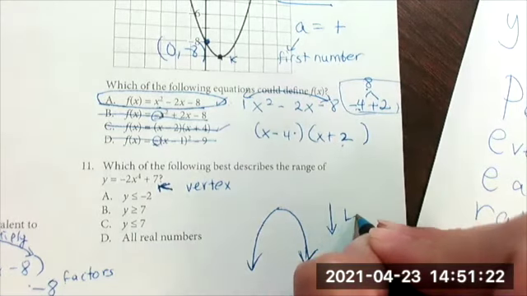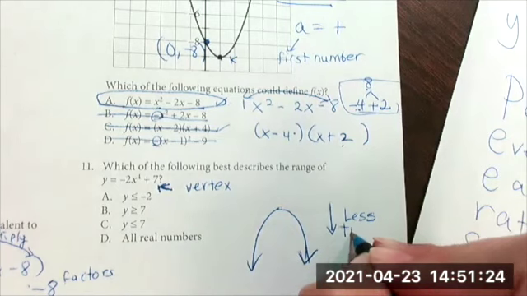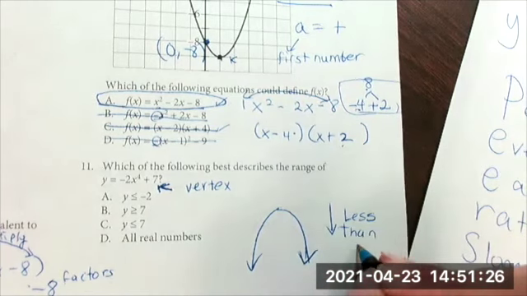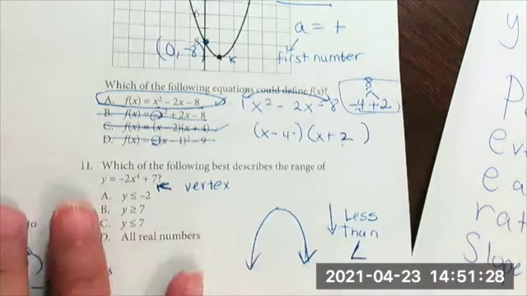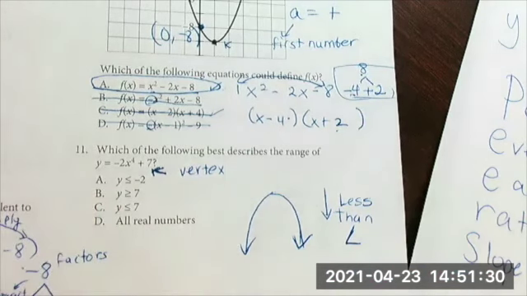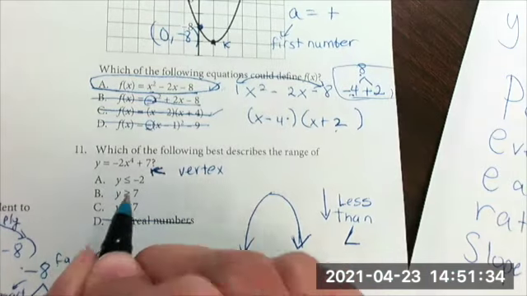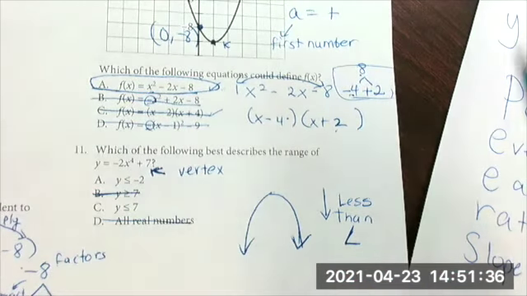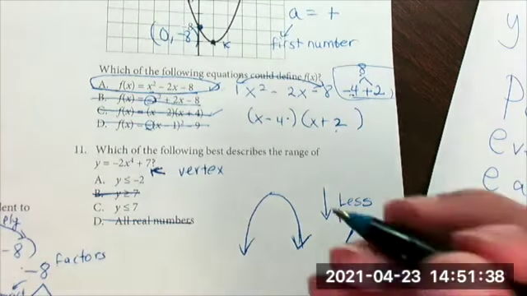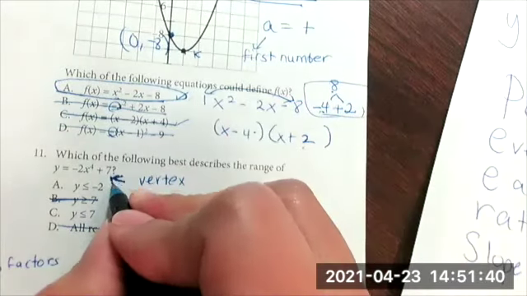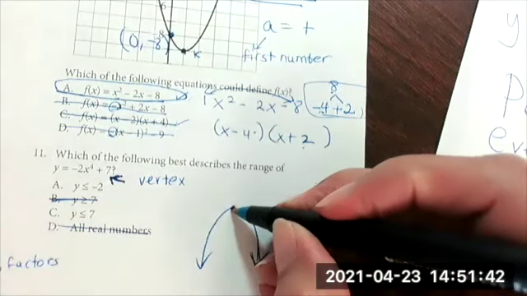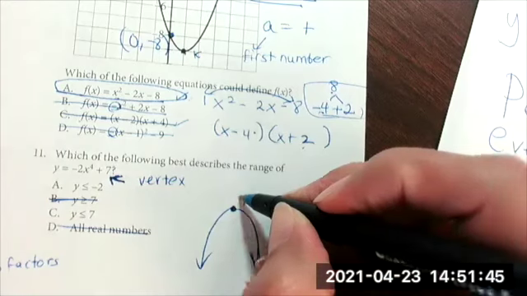Whenever it's down, it is less than. So that automatically gives me that, less than. So I'm going to start eliminating numbers. This is out, this is out. So we have two options here. Remember what I told you, this is your vertex. So this is your maximum point, 7.